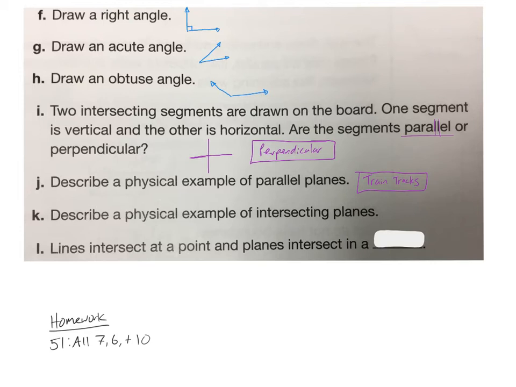Describe a physical example of intersecting planes. So two flat surfaces that intersect each other. Oh, I think of one here. What about a wall and the floor? Because the wall is like a plane and the floor is like a plane. So that would be an example of two of them intersecting right there at the corner in your room.